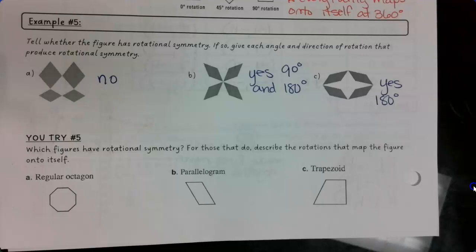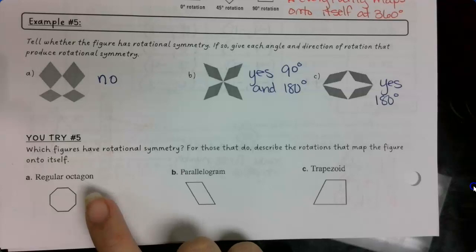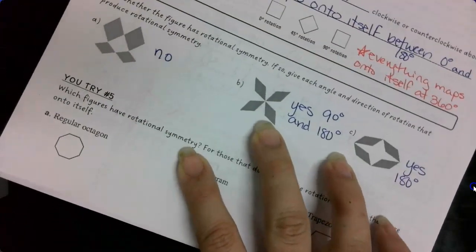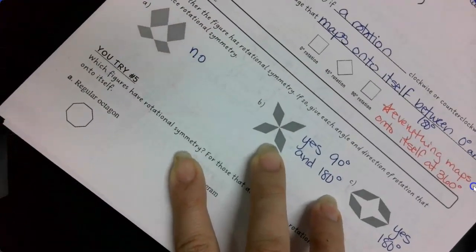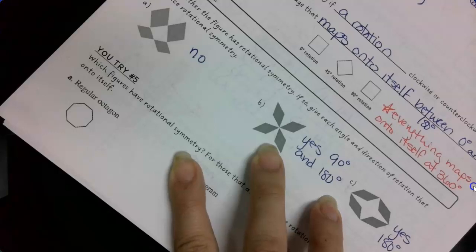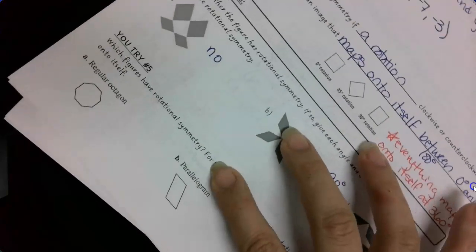Okay, so then I just have these last ones. This octagon, I want the flat side on top. So if I spin it like this, is that flat side on top again? Yes. And I can keep doing that until I've gone through all 8 sides of my octagon. So this one is yes.